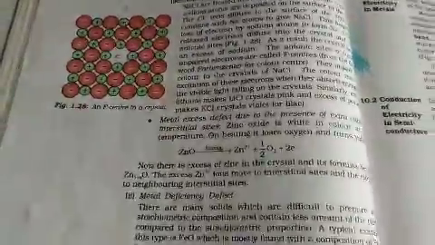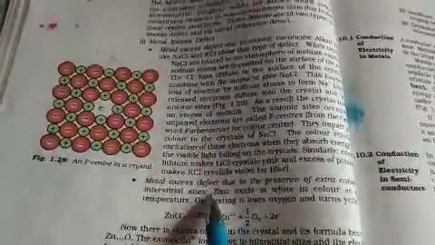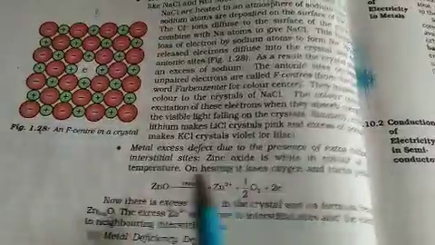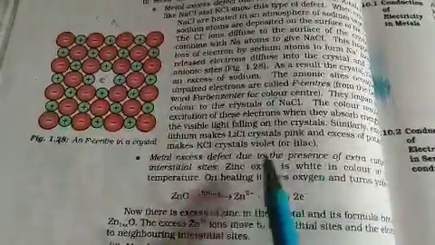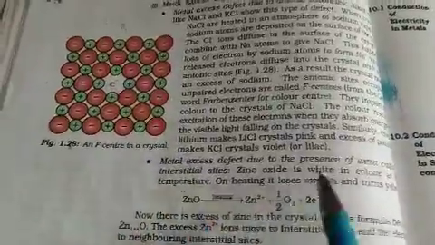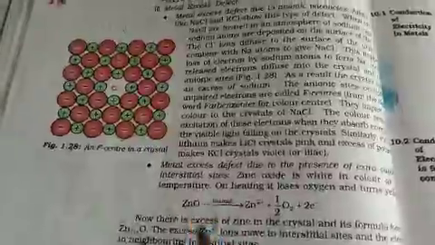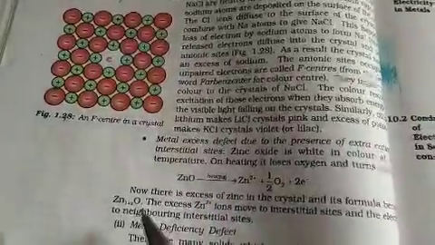Coming to another defect, the metal excess defect due to the presence of extra cations. What happens here is that when you heat zinc oxide, it gives out oxygen and extra Zn2+ occupies the crystal lattice. Due to this extra cation, the overall zinc oxide crystal appears somewhat yellow in color.